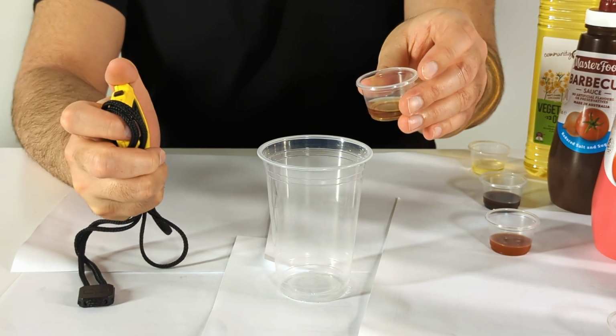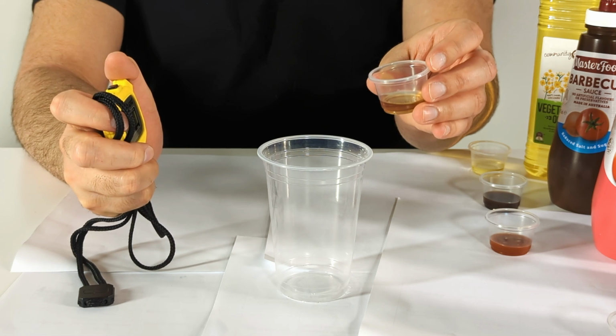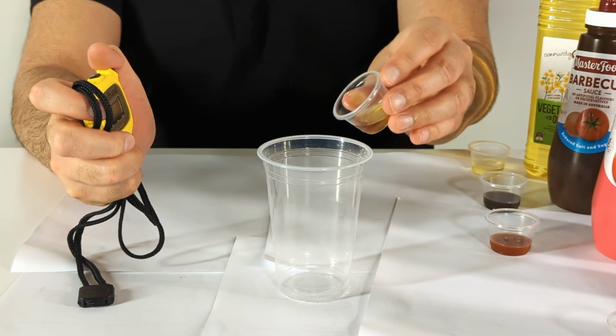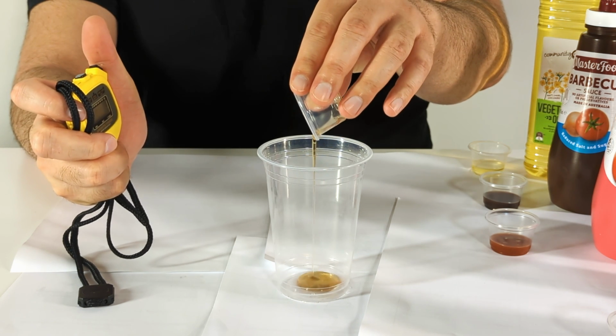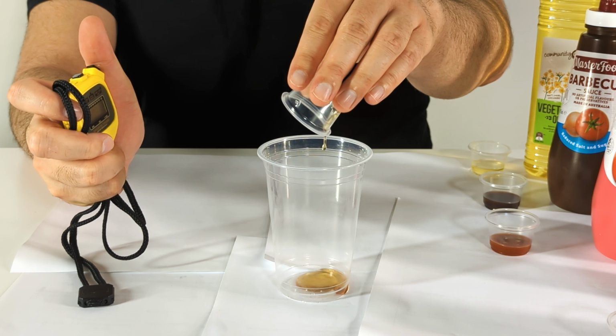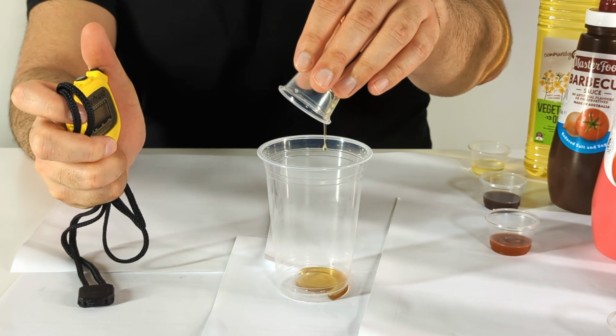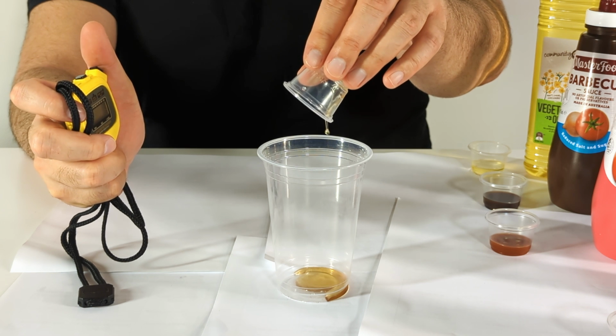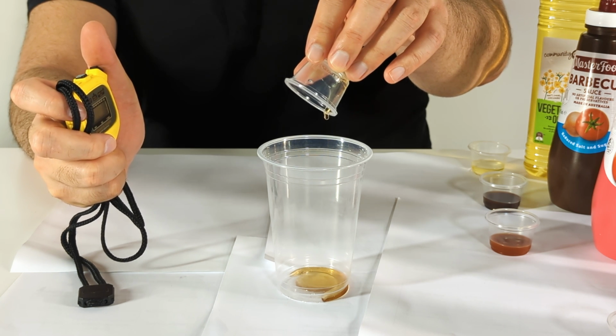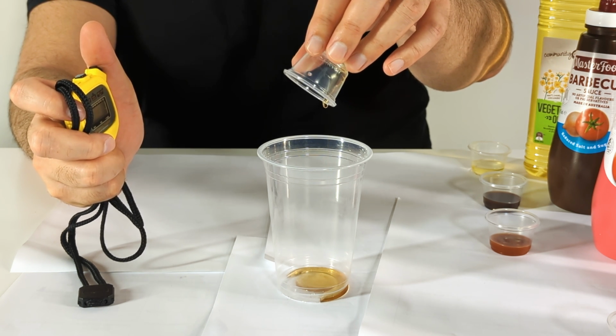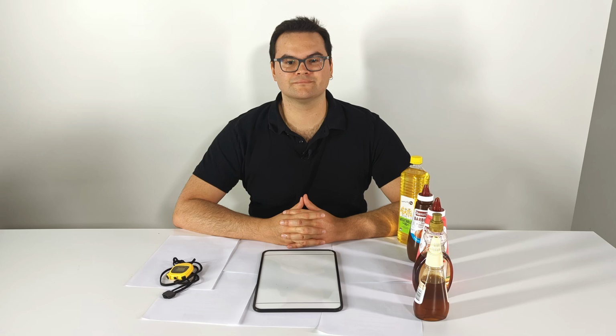When everything is ready, each group should carry out the investigation by one member pouring each liquid from its cup into a recyclable cup and another timing how long until the last drop drips out, with a third member recording the times. It can be a little hard to determine if it's truly the last drop, so encourage students to try again if they weren't sure the first time.